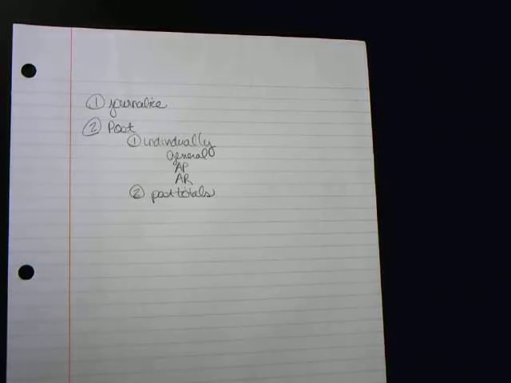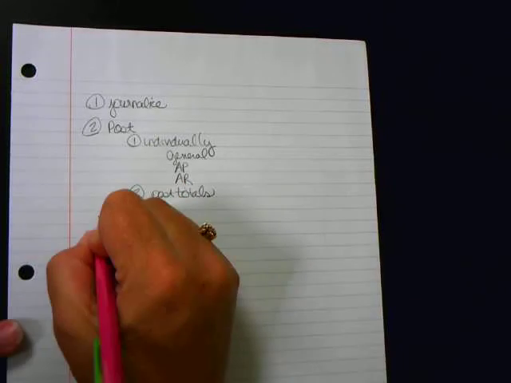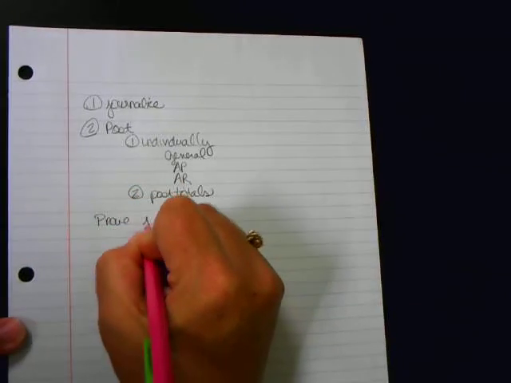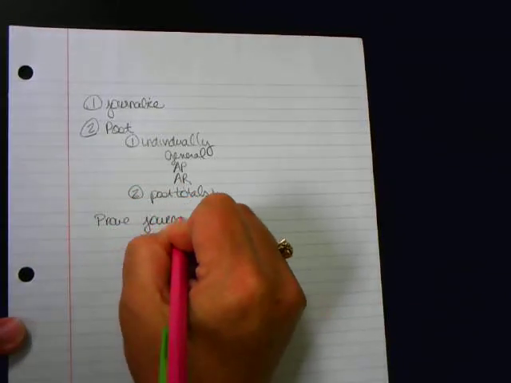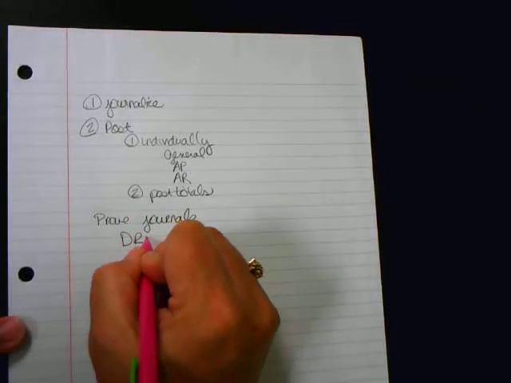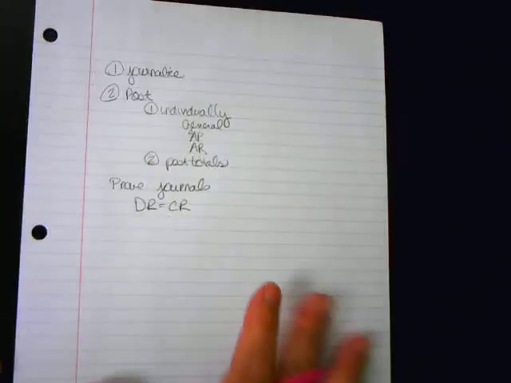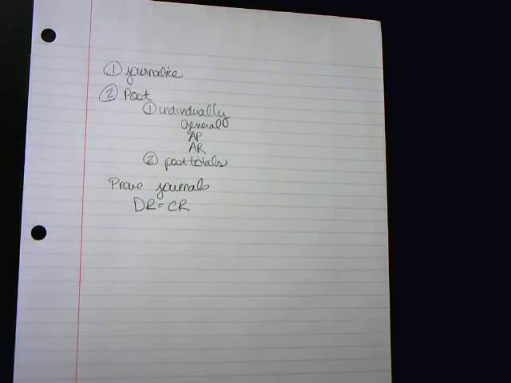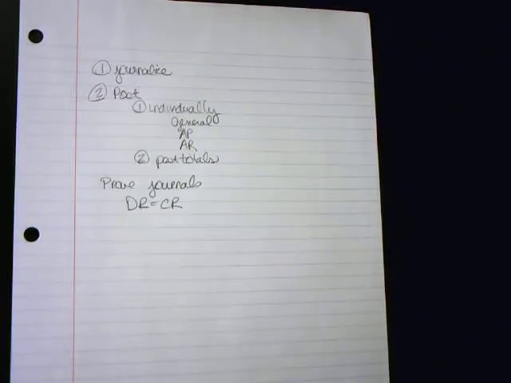And you do need to go ahead and prove your journals to make sure that your debits equal your credits. So hopefully, again, that's some information to help you get going on this.